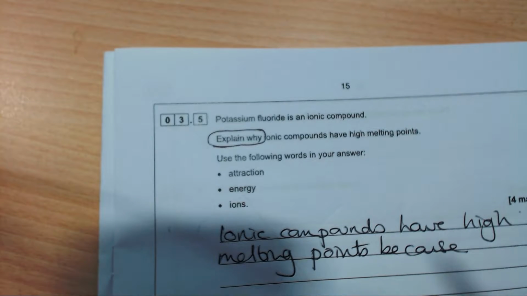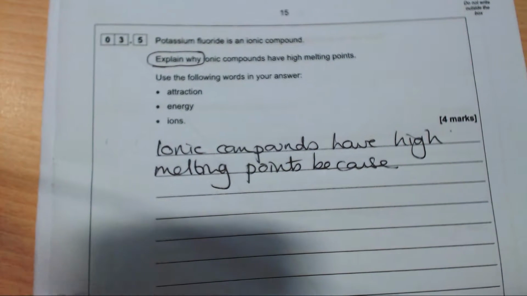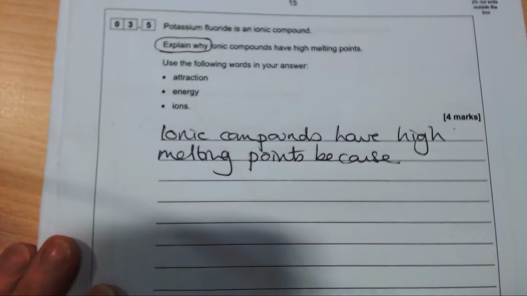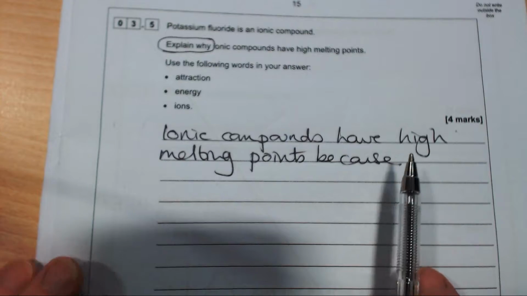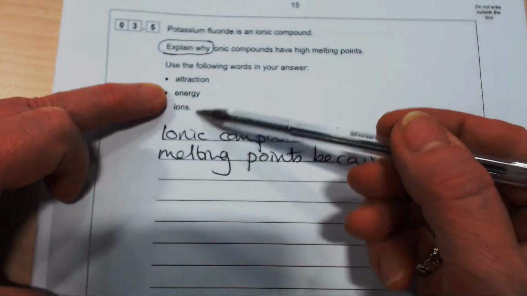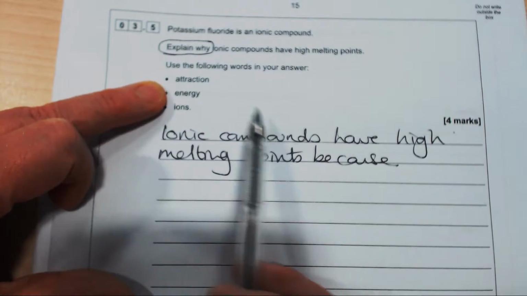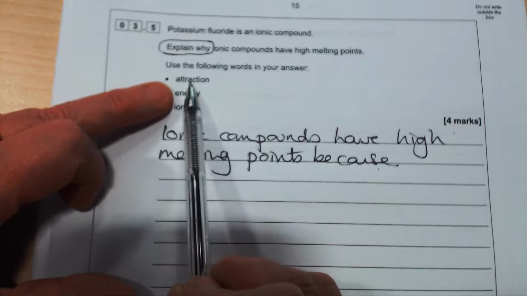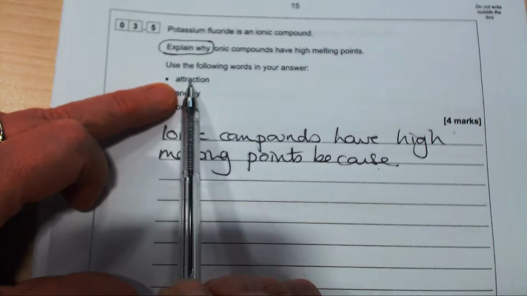Now, if you want, I'll give you time to write this down in a moment. If you want to watch and listen, and then I'll give you some time in a minute to write it down. Okay, so ionic compounds have high melting points because. Now we've got 3 words there we need to include. So if it's got a high melting point, then we're talking about strong forces of attraction.